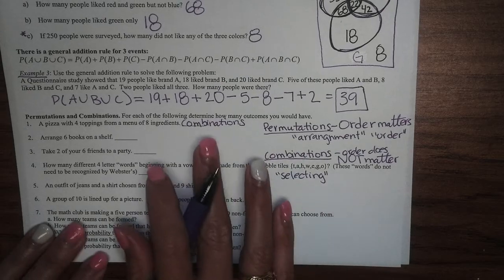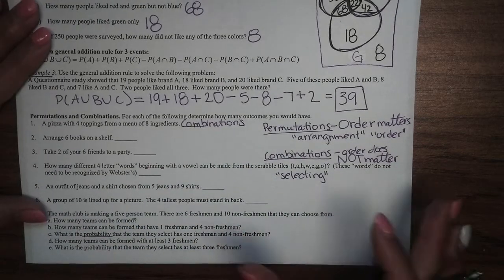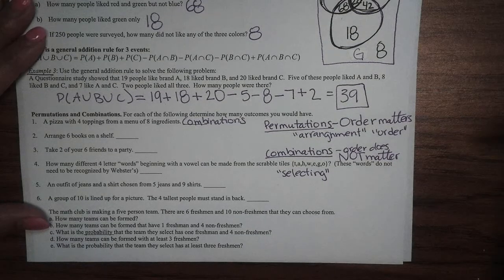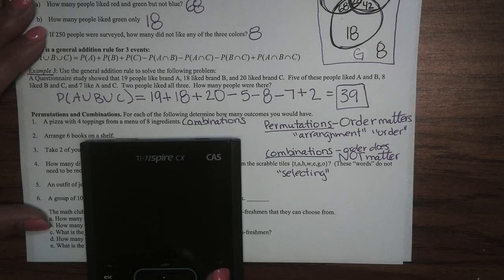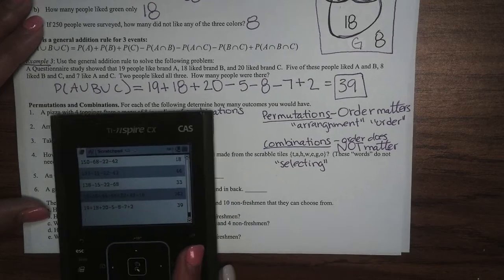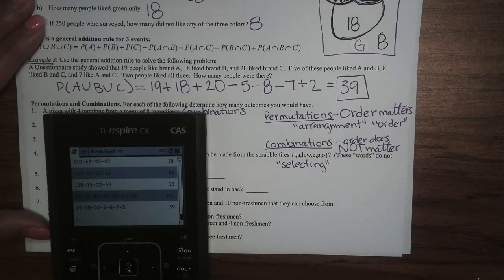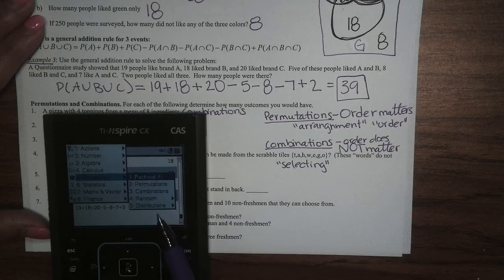So the way you do that is on your calculators. Okay, you need to find a calculator. Hopefully you have a calculator so I can show you combinations. All right, so on the calculators, go to menu, probability, and then there's a button that says combinations. So find it: menu, probability, combinations.